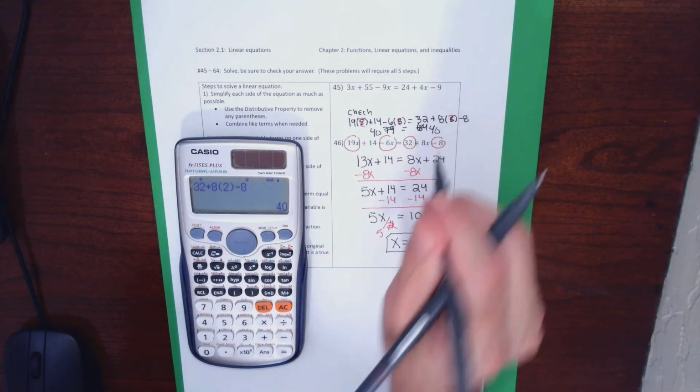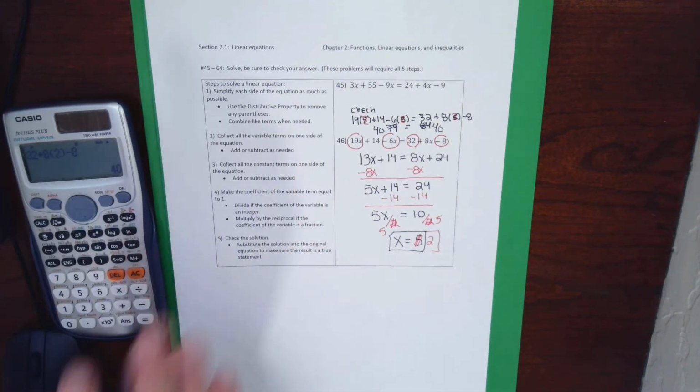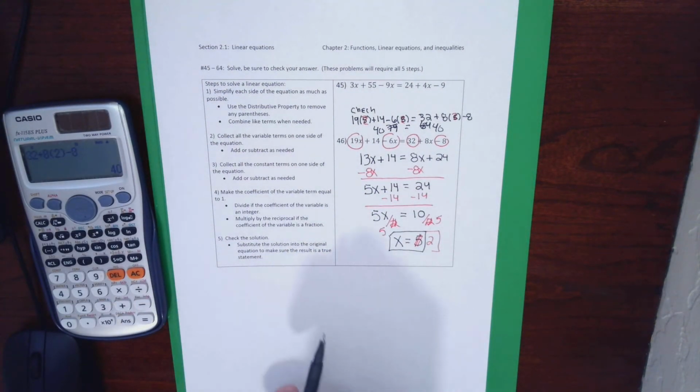So again, it's good when I make a mistake. I don't make them on purpose because I make enough just naturally that I don't need to make them on purpose, but it's great to see what happens when you check and you have a mistake.